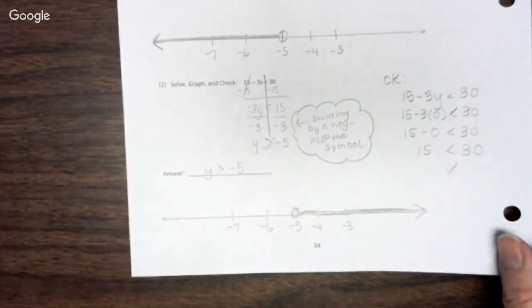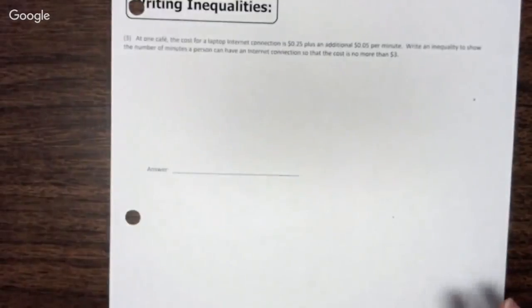All right, so the last question on the next page we are going to do is a word problem. These are very similar to equations again. So let's read through it. It says, at one cafe, the cost of a laptop internet connection is 25 cents plus an additional 5 cents per minute. Write an inequality to show the number of minutes a person can have an internet connection so that the cost is no more than $3.